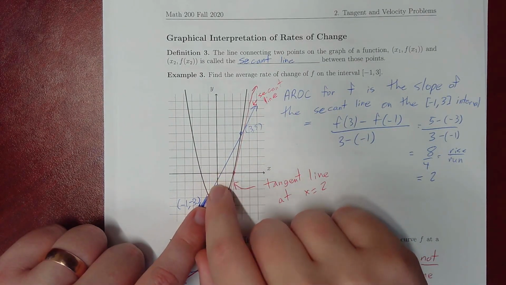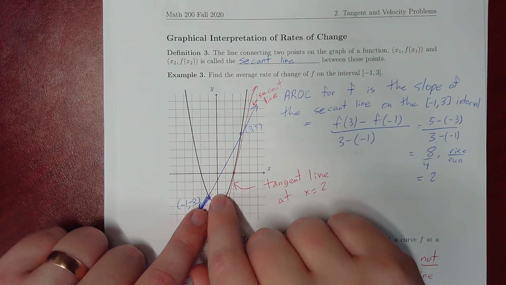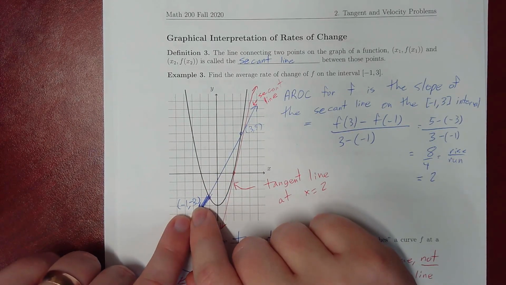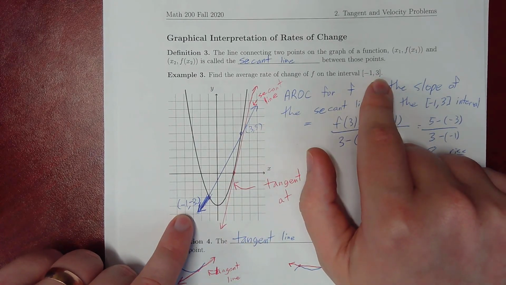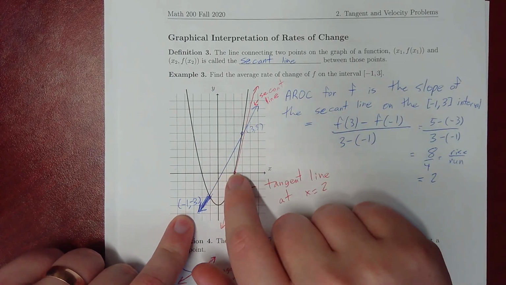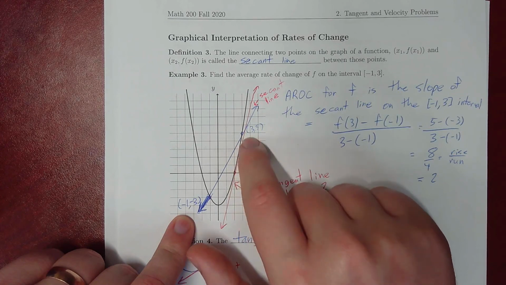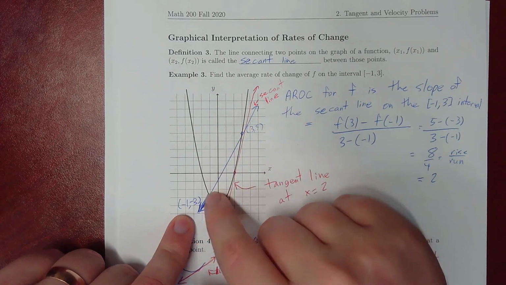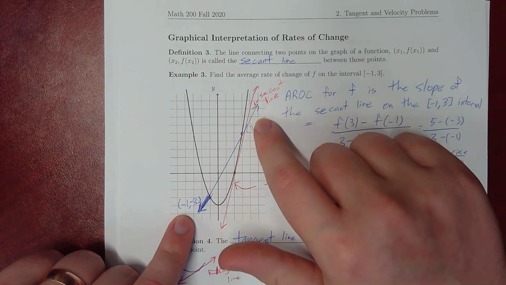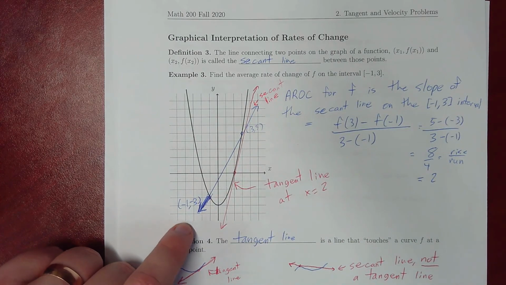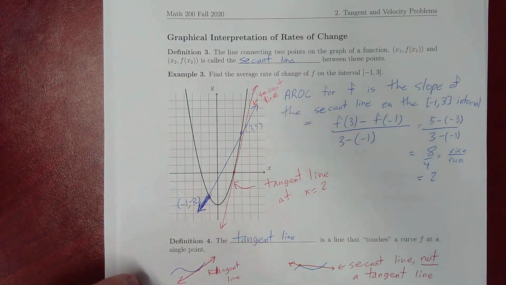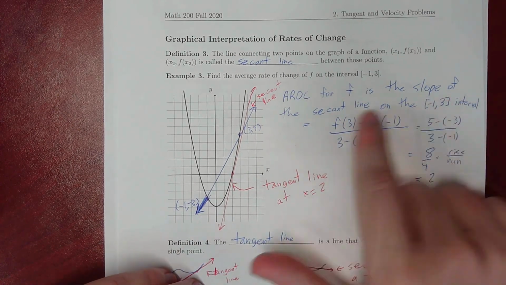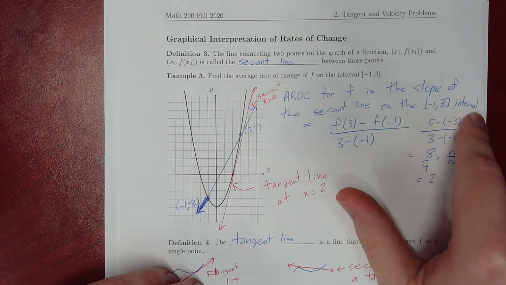So -1 has an f of x value of -3. So we have the point (-1, -3), and the other endpoint is 3. So we'll be going 1, 2, 3, and going up, and get the point (3, 5). And so we're going to connect these to make the secant line, and when we want the average rate of change between those values of -1 and 3, what we're looking at is the average rate of change being the same as the slope of this secant line.